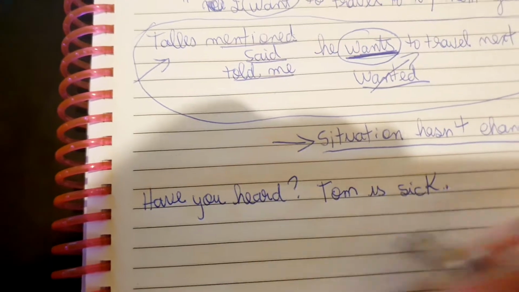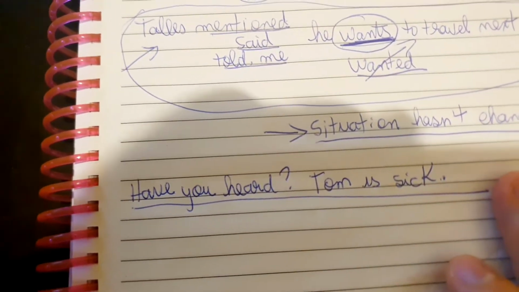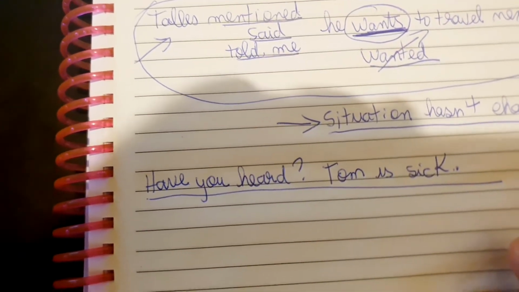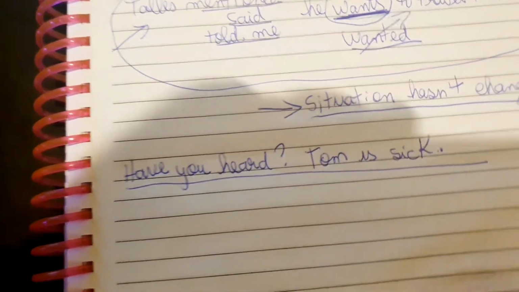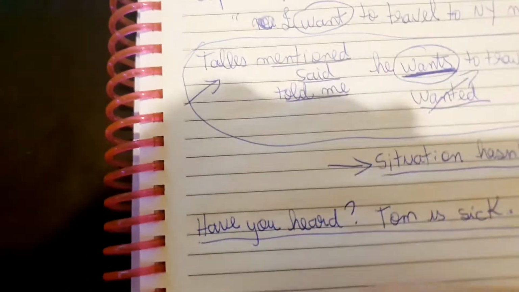Here I'm telling somebody about something, right? I have a friend named Tom and he's sick. Oh, have you heard? He's sick. He's terribly sick. He's in the hospital right now. He is having surgery, okay?